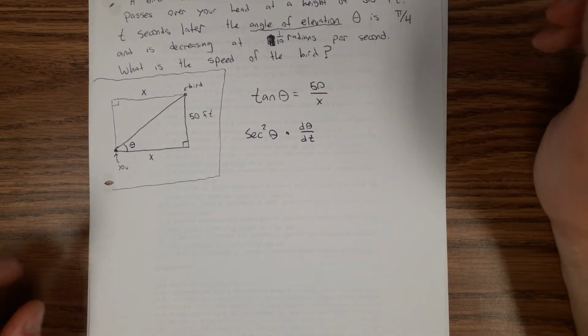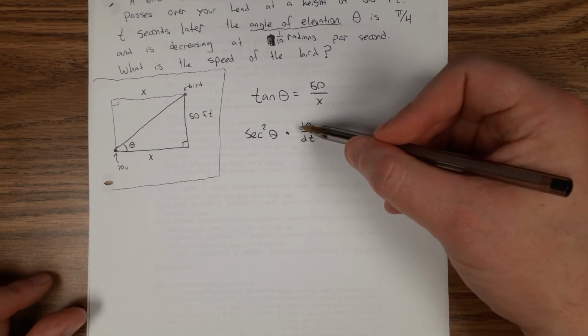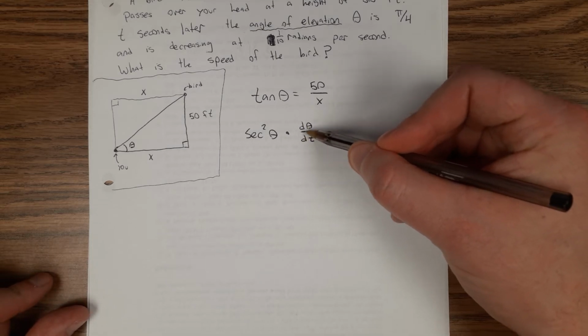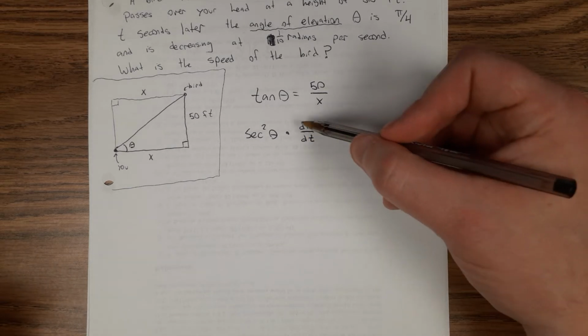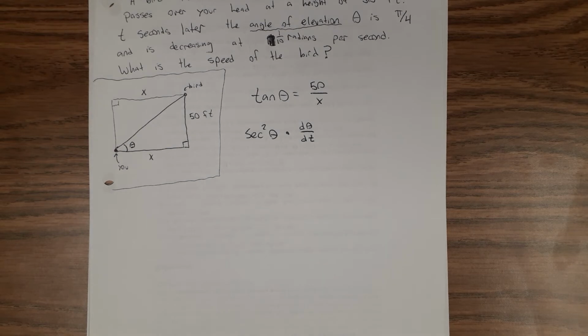Remember, I'm doing the derivative with respect to t. When I say with respect to t, that just means t is like the variable that goes on the bottom for this. Whenever I do a derivative, it's going to be d whatever over dt. That's what it means to do derivatives with respect to t.